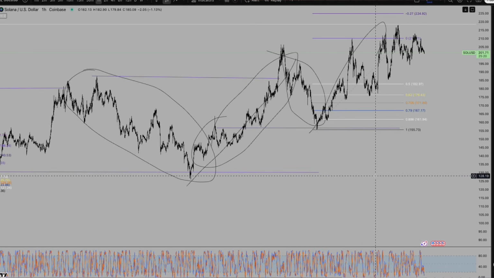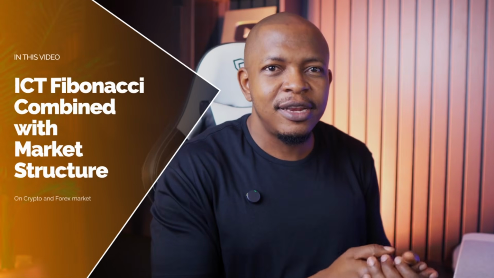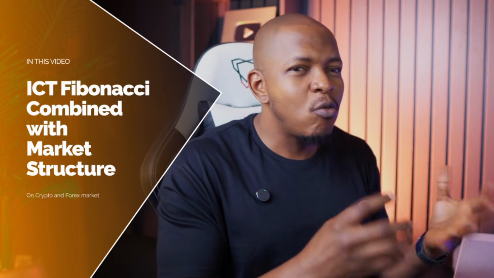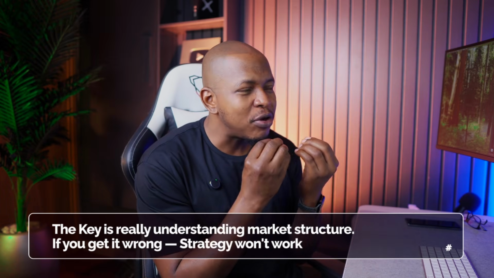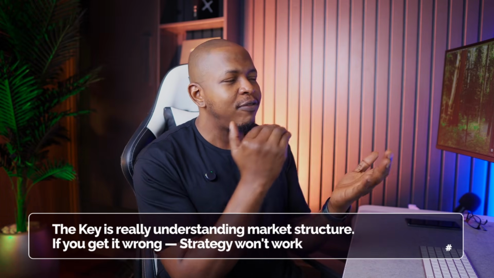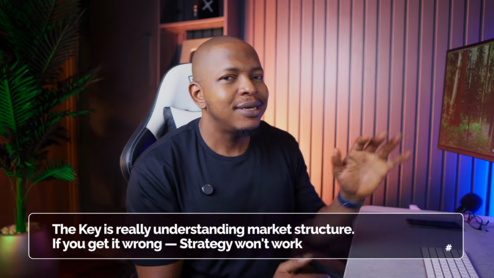And I hope that you really understand this. This is exactly how I tested the ICT Fibonacci across crypto and Forex. And once I combined it with market structure, my entries got cleaner and I stopped forcing trades. But the key here is to really understand market structure. If you get market structure wrong, this is not going to work for you.